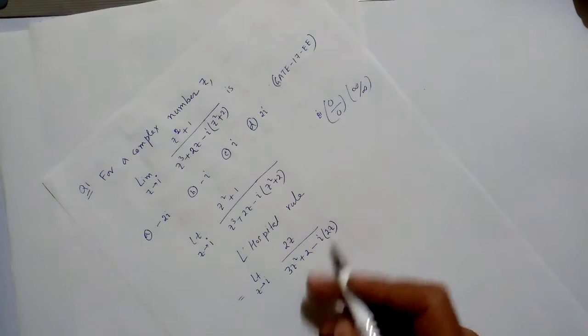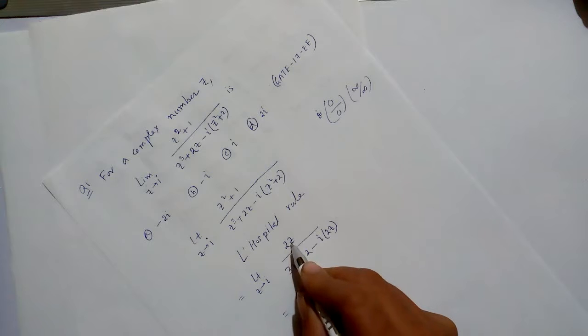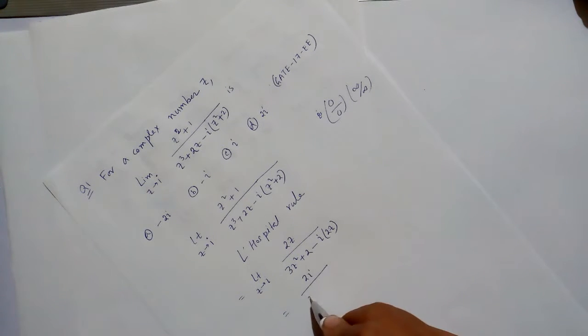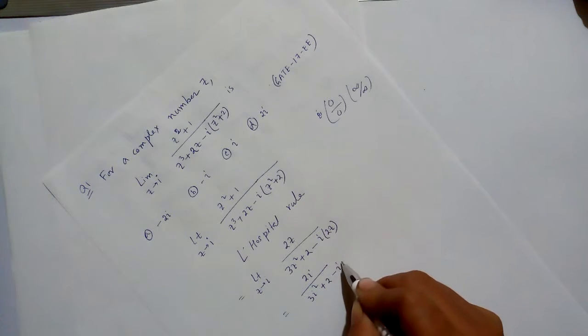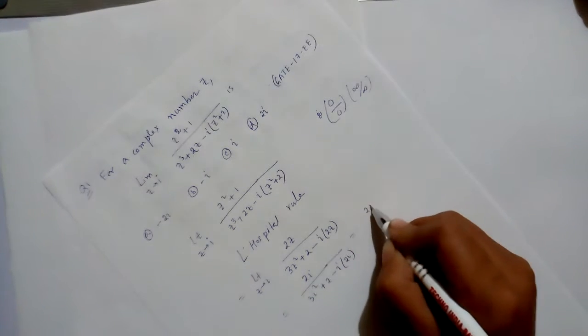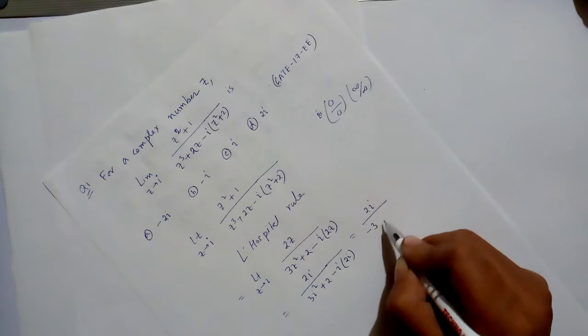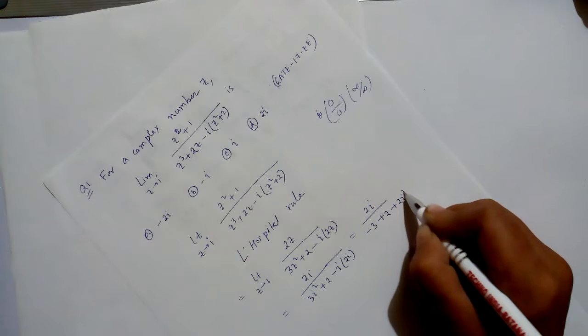Now we put the value of i in the place of z. So this is 2i by 3i square plus 2 minus i 2i. That is 2i by 3i square. I square means minus 1, that means minus 3 plus 2, minus 2i square.